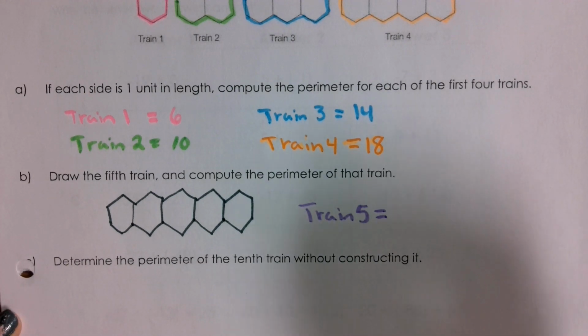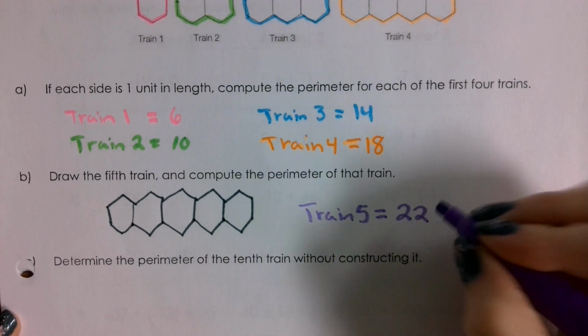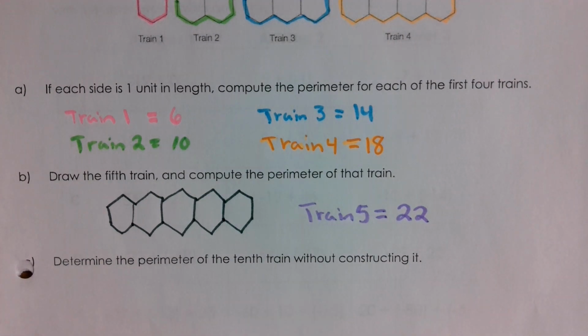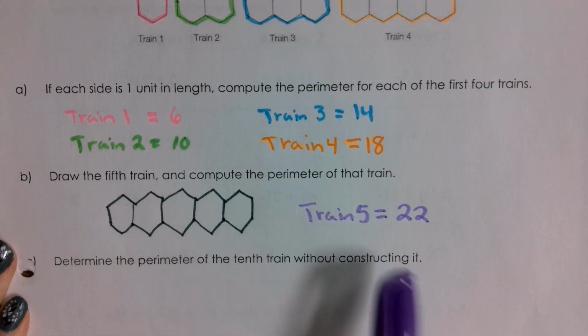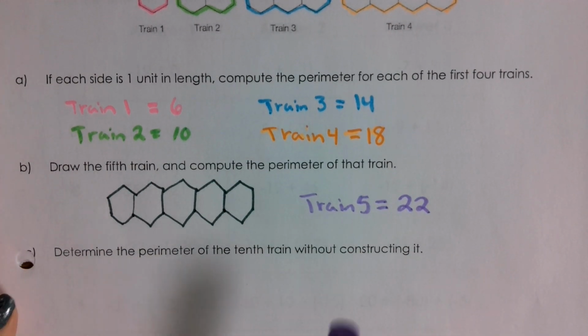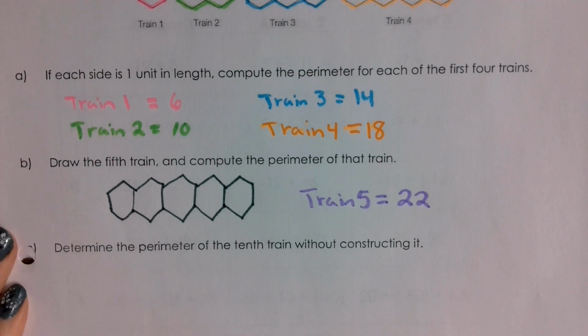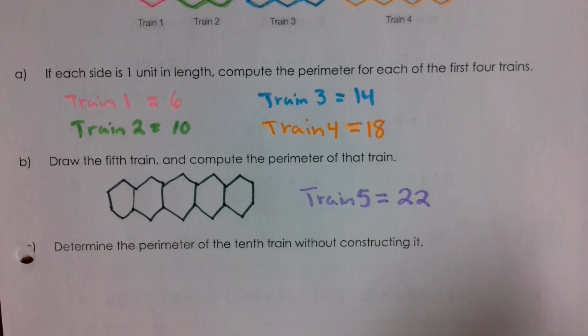What's it going to be, David? 22, because again, we're just increasing here by 4. So we want to figure out how to figure out the perimeter of any train without actually having to draw it and count. So if you notice, one thing that Richard was doing, he made a table.